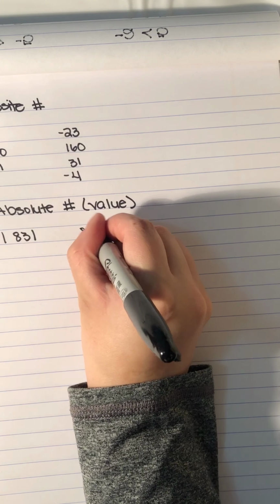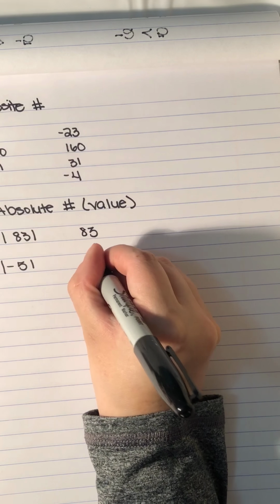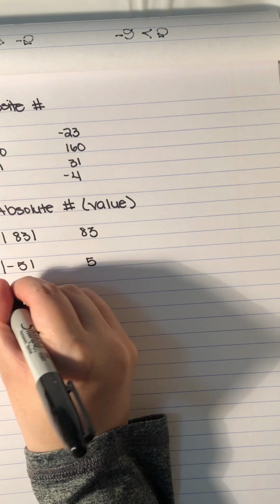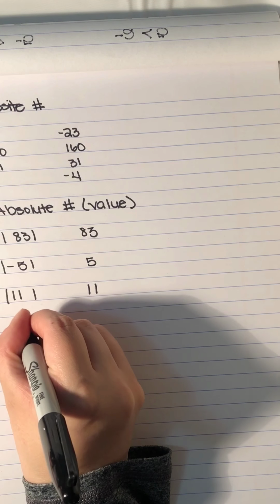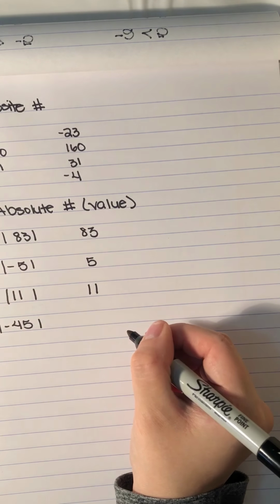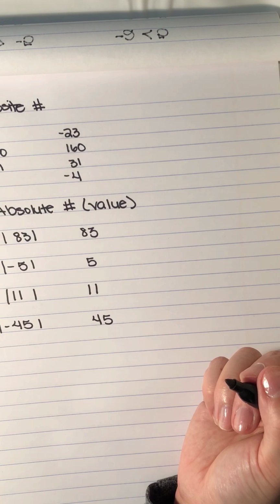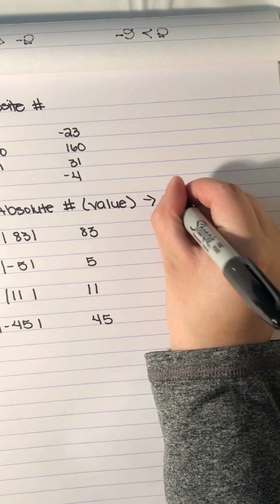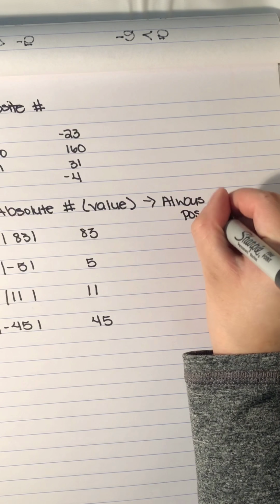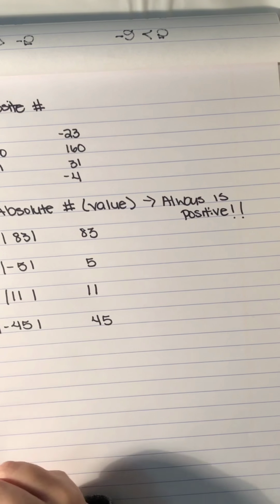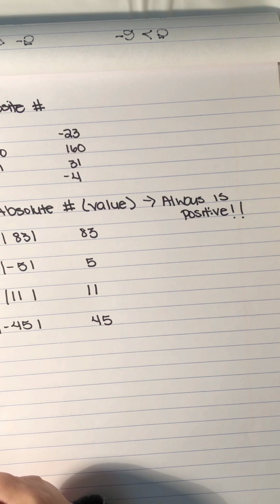Let's say you had the absolute value of 83. The absolute value of 83 is 83. What about the absolute value of negative 5? It's 5. What about the absolute value of 11? 11. What about the absolute value of negative 45? It is 45. Now let me show you. The absolute value is usually positive, always positive. But there is one exception that I do want you to be very careful when you're dealing with problems that have to do with absolute value.